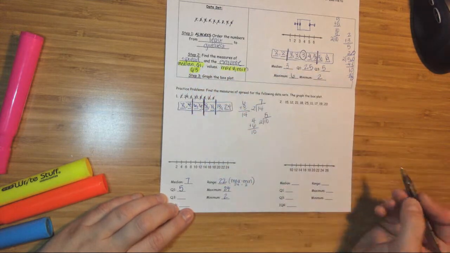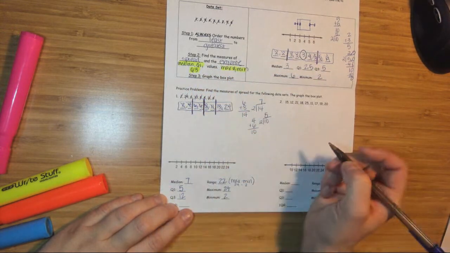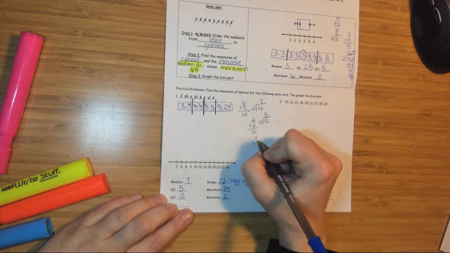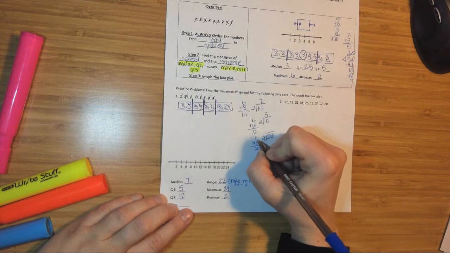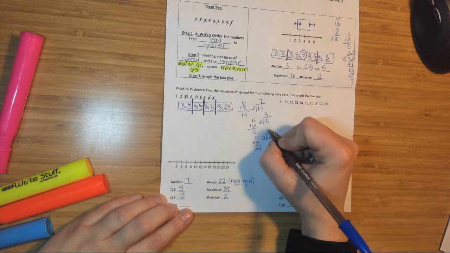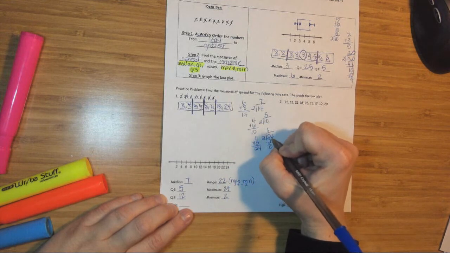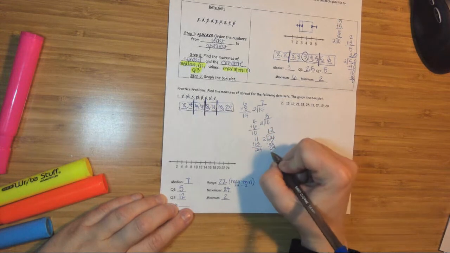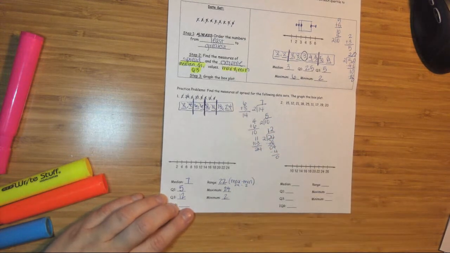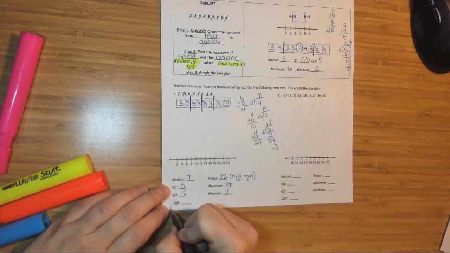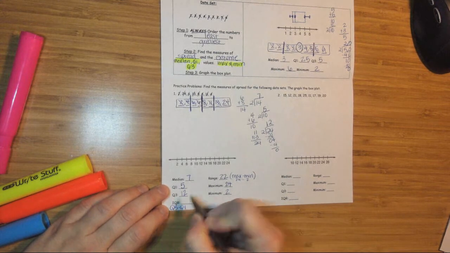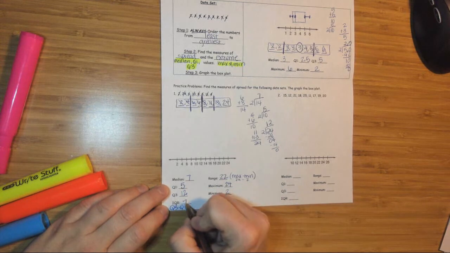Same thing on this end, beginning, end. So it's going to be halfway between 11 and 13. That's 12. Or 11 plus 13 is 24, and 24 divided by 2, because there's two numbers, is going to be 12. Okay. Remember, the IQR is going to be Q3 minus Q1. So 12 minus 5 is 7.